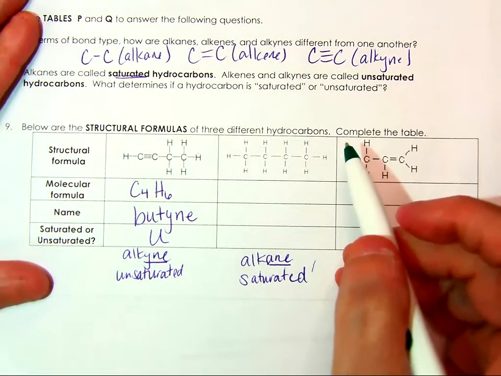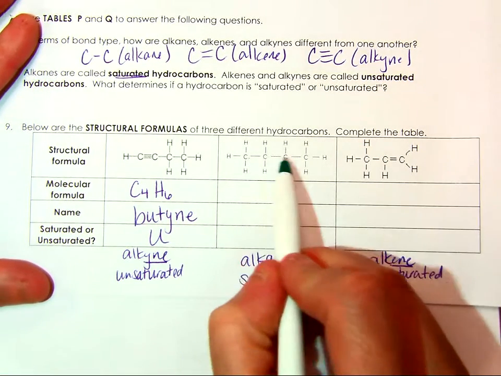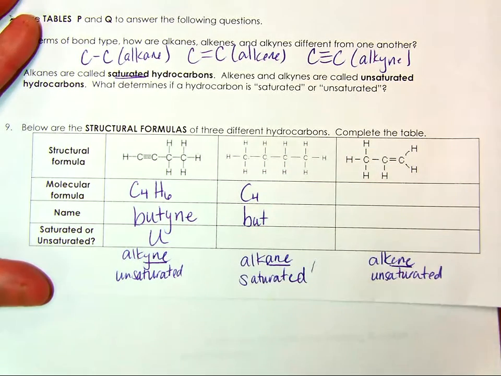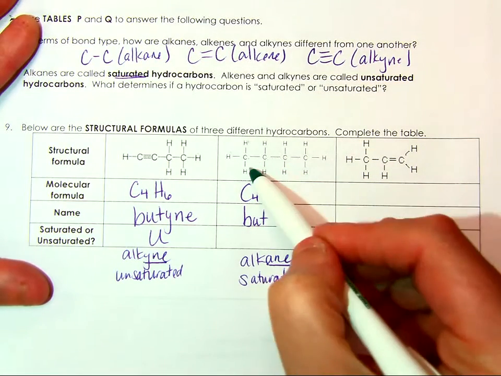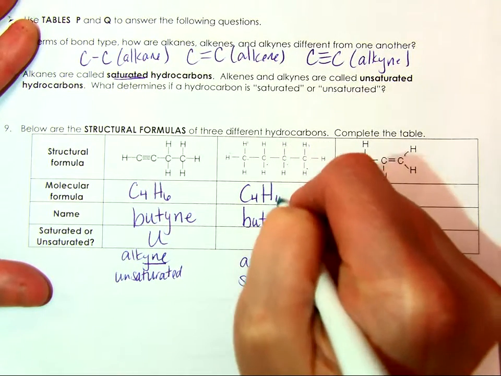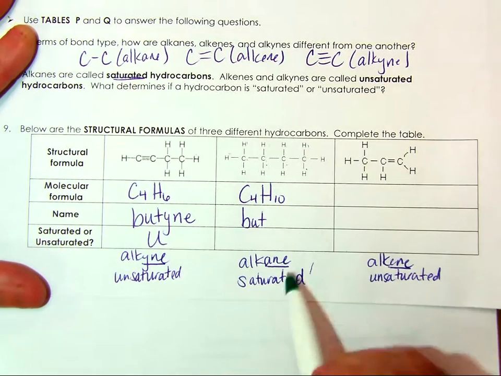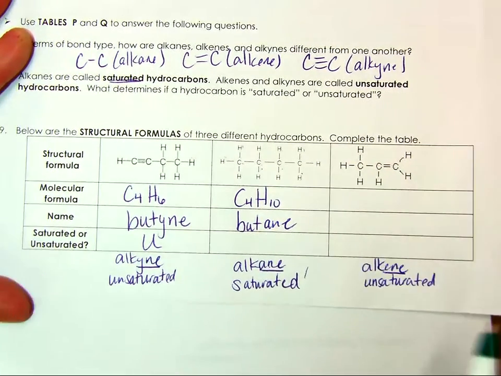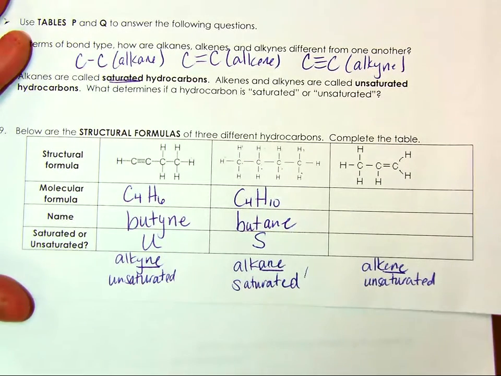Let's practice the next one together. This one, 1, 2, 3, 4 carbons. So also that prefix will be but. 1, 2, 3, 4, 5, 6, 7, 8, 9, 10. H10. Last name, ane. And the only one that is saturated.